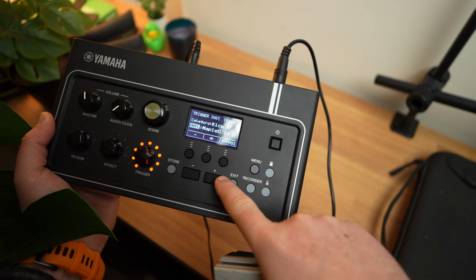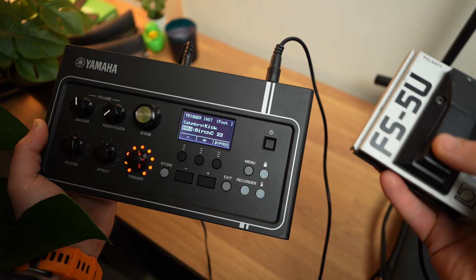As a quick side note about the foot switch as well, the best bit is that you can actually put a sample on this. So if you want to use the foot switch as just a kick trigger, you can use that too. It's really cool.